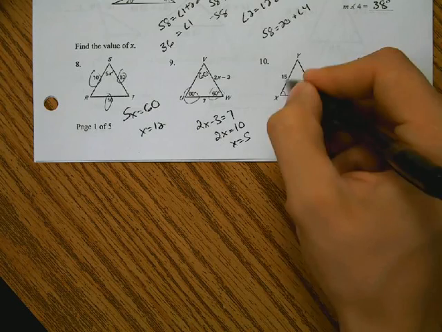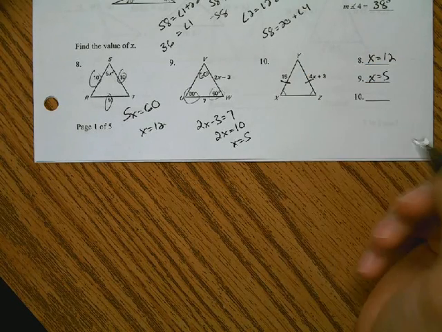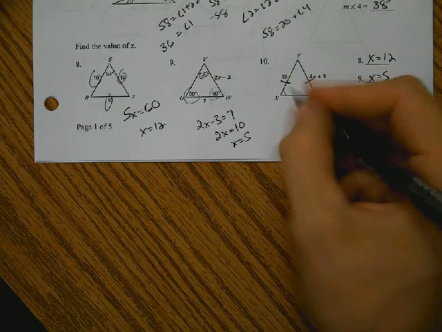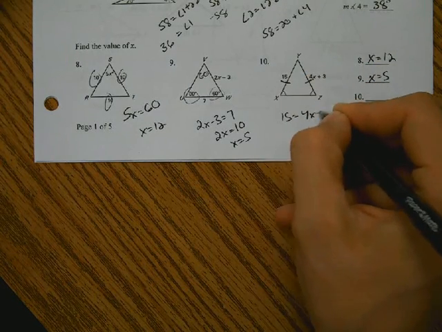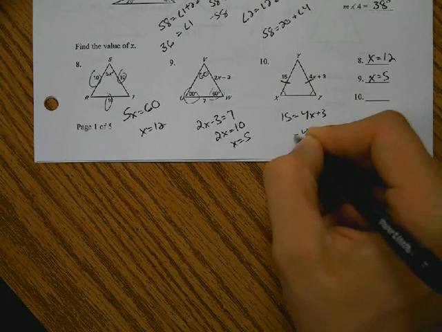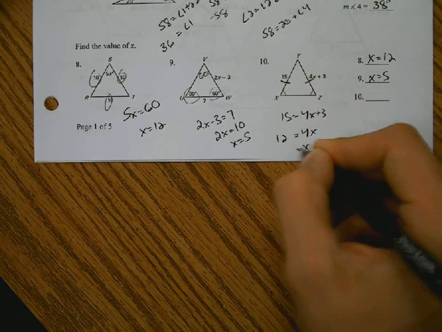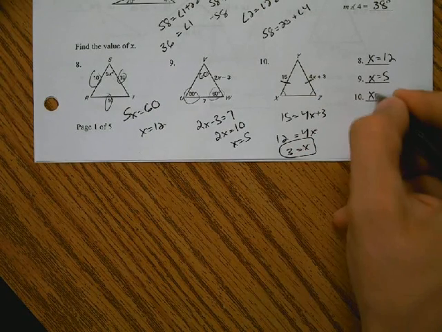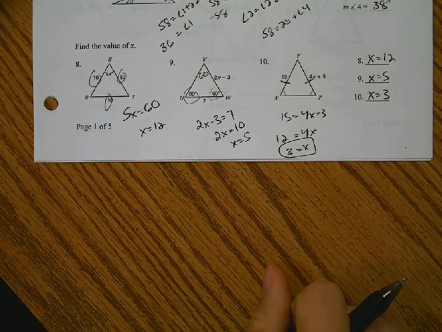Next one, isosceles triangle. Puts those two legs as congruent. So I've got 15 is equal to 4x plus 3. 4x is equal to 12. So x is equal to 3. That's going to be that one. Let's go on to that next page.